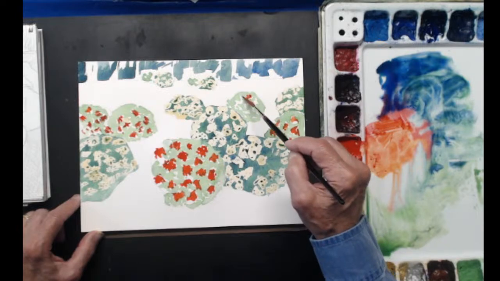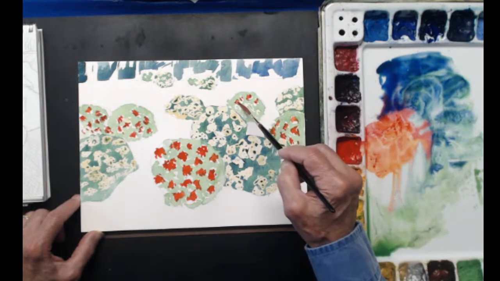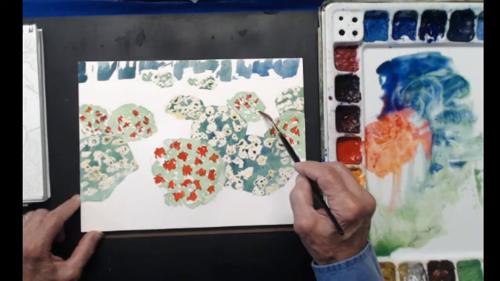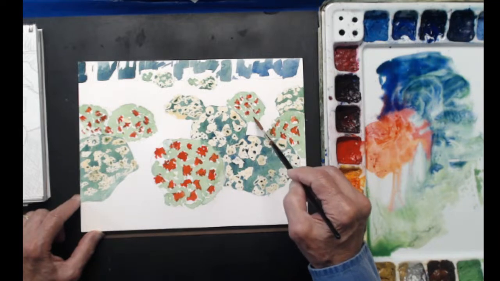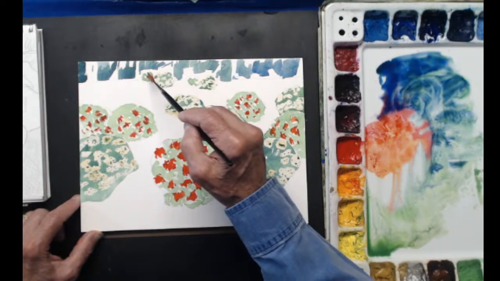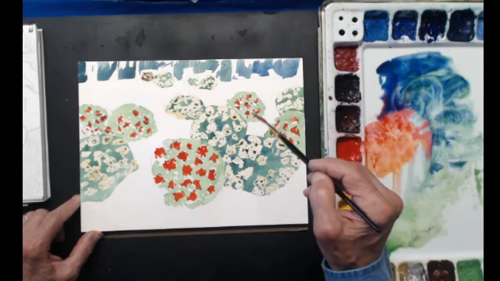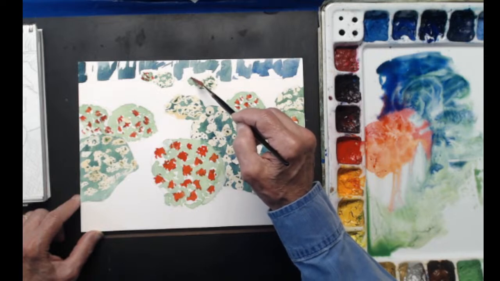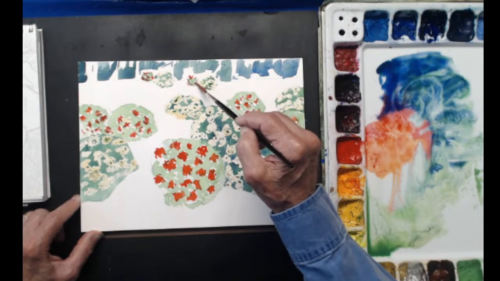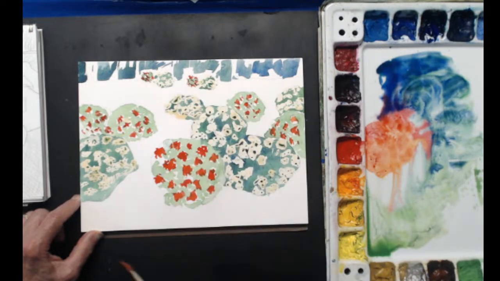So this green and red bushes I've painted in with positive technique. I've painted in the green color first and painted negative painting. Now I'm going in and putting in another color in that white space. So I used a positive painting technique for the green and red bushes. For the white and green bushes, I used the white mask, used the masking fluid. Bit of green around that. Okay.